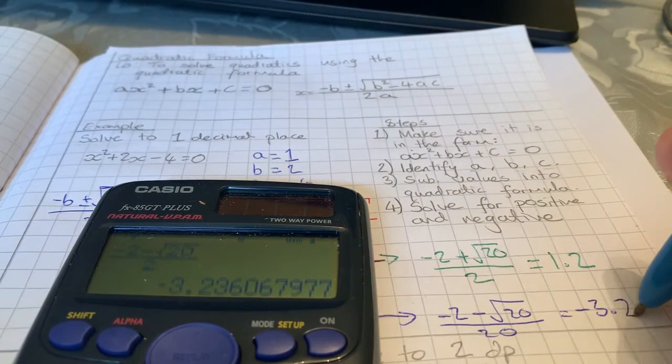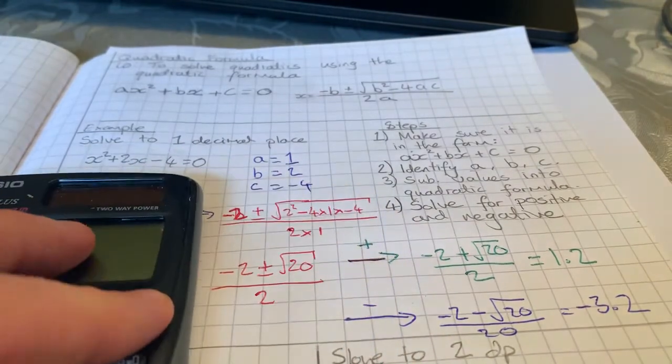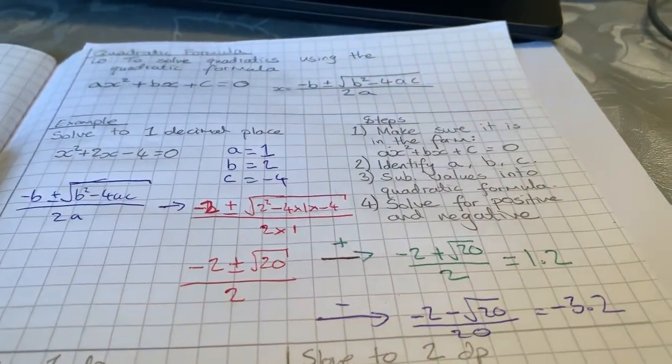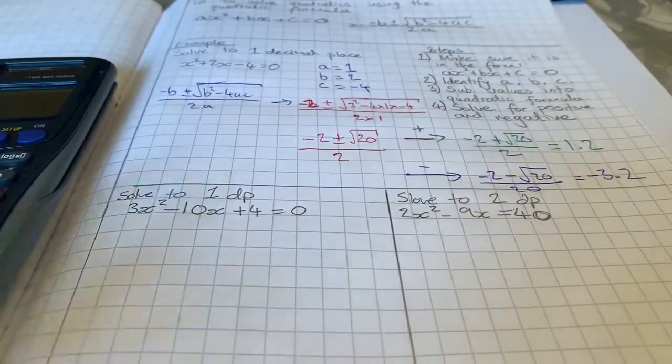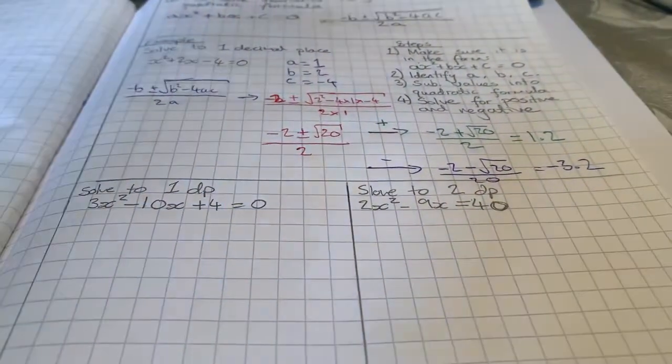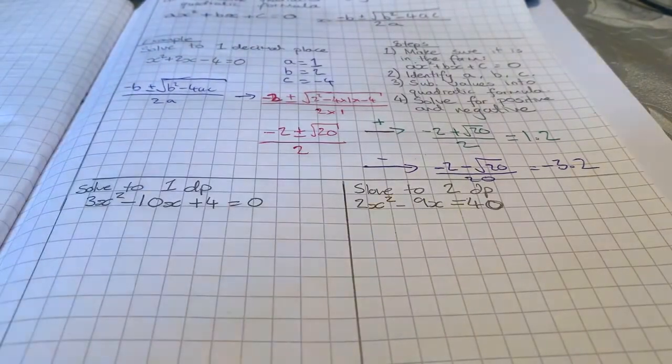All right, and then that will be solved to one decimal place. What I've got here actually is two more. Give it a go using the formula, and then I'll go over those answers in a moment.